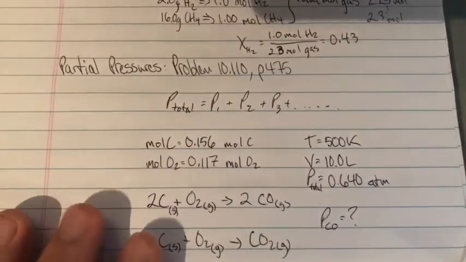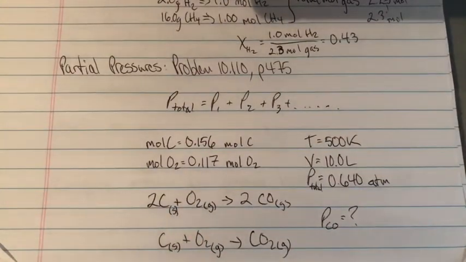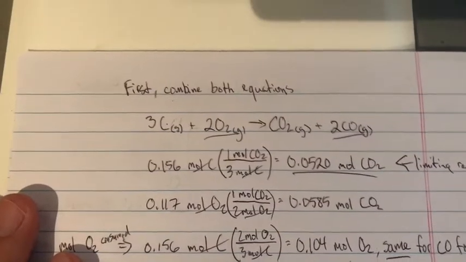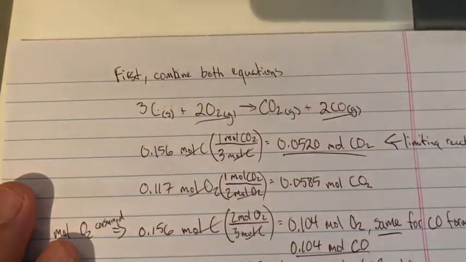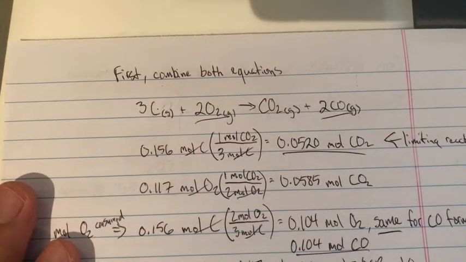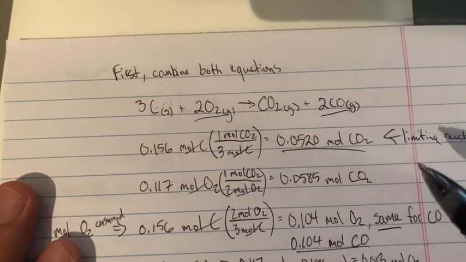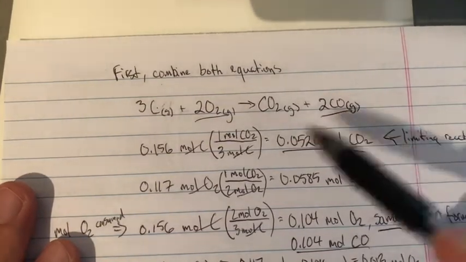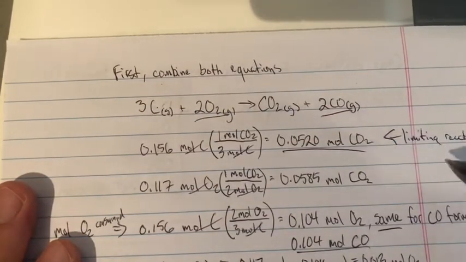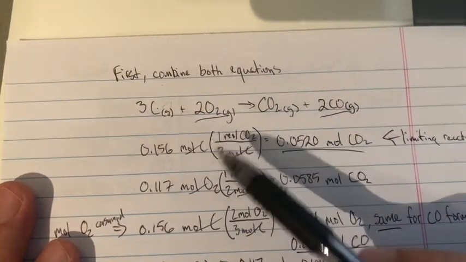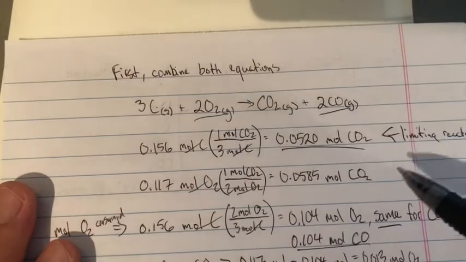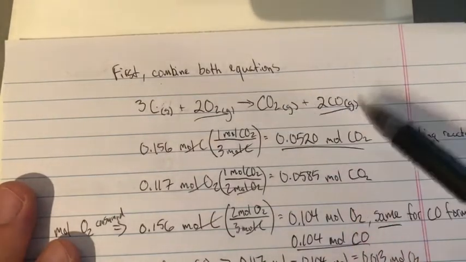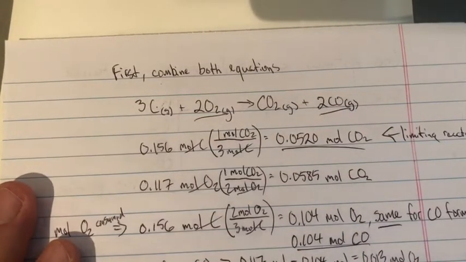So pause and take a couple minutes and see what kind of math you can come up with for this one. All right, so if you thought that you needed to combine the 2 equations into one, you're on the right track. First thing you want to do is figure out what the limiting reactant is between the carbon and the O2, since those are the 2 reactants that are going to produce CO2 as well as CO.